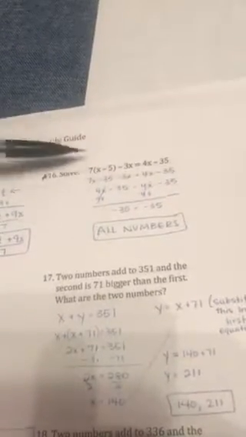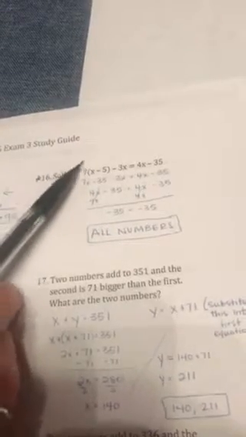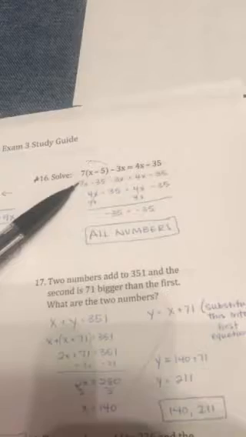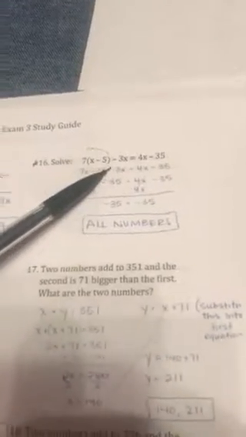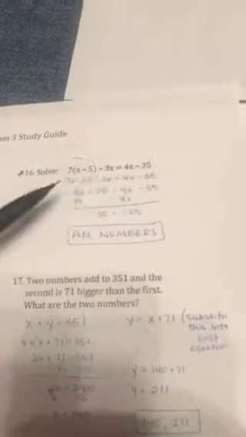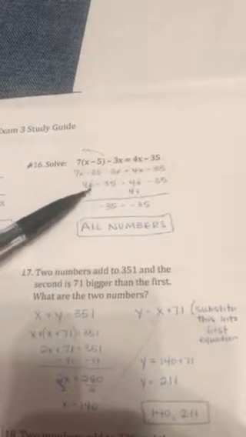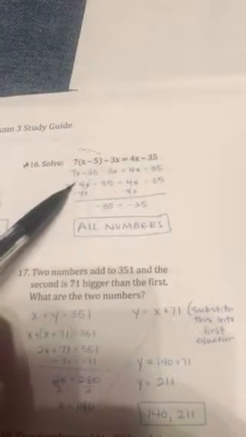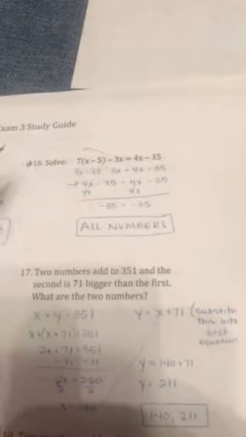All right, number 16 is a relative to number 14 in that what you'll find after distributing and then adding like terms is you'll get 7x minus 35 minus 3 equals 4x minus 35. Then you'll get 4x minus 35 equals 4x minus 35. Now at that point you can probably see it. They're exactly the same on both sides.